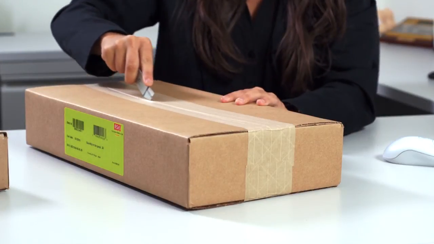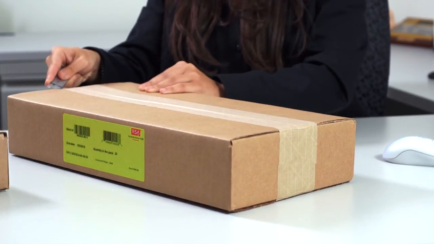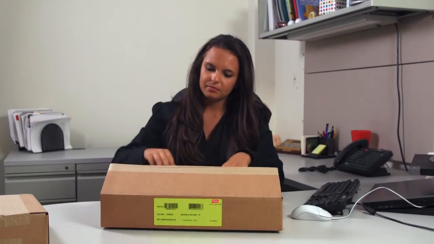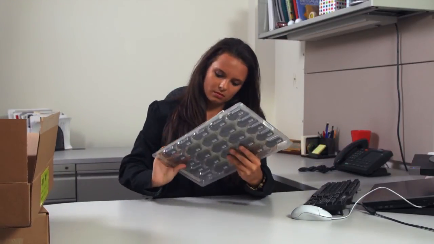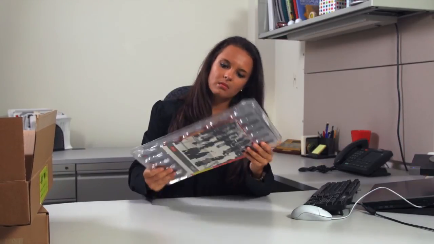Meet Sam, our IT administrator responsible for handling RSA SecurID tokens at her company. She's just received a new shipment of RSA SecurID tokens delivered to her office. She opens the boxes and inspects the contents. Sam pulls out the contents of the boxes, the token packages, and the folders. She carefully inspects the contents to check for any signs of tampering.